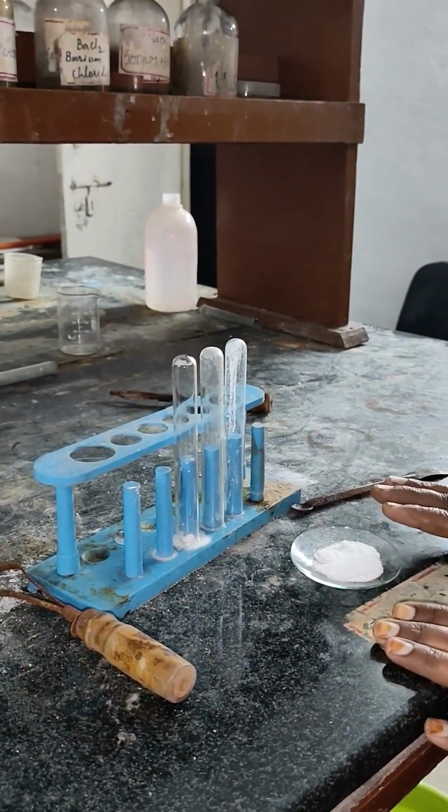I am Sandhya Madhuri, chemistry faculty with 17 years of experience, explaining the practical examination of salt analysis. Let us do it. Here I am explaining about the salt analysis.